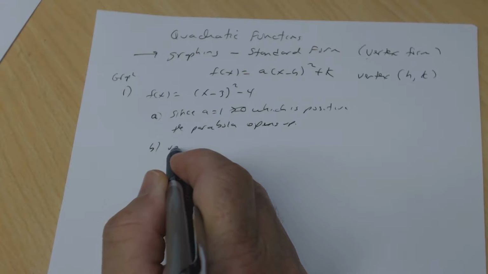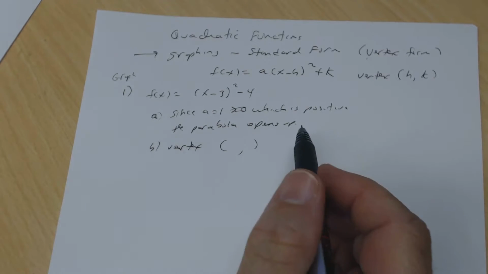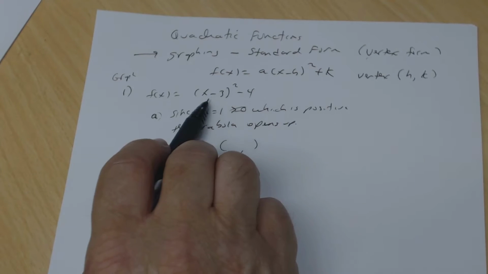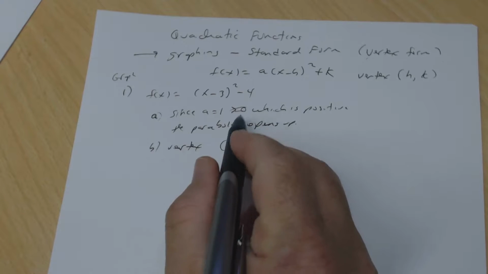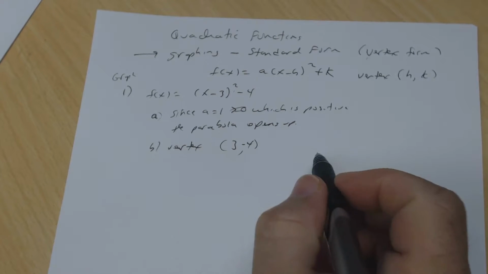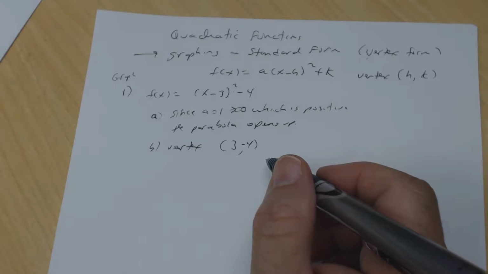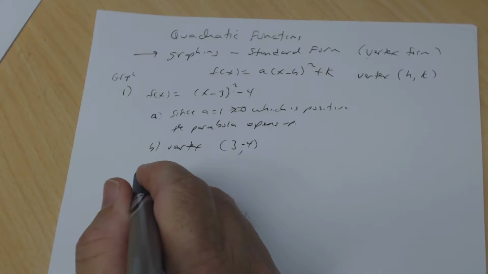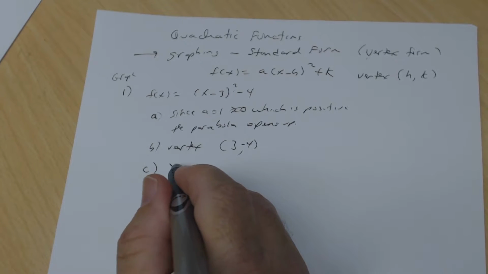The vertex, okay, find the vertex next. So the vertex, remember, is the x and y coordinate. So h in this case is, remember, x minus h, so h is 3, and k is negative 4. So that's your vertex. All right, then you want to determine the y-intercept.